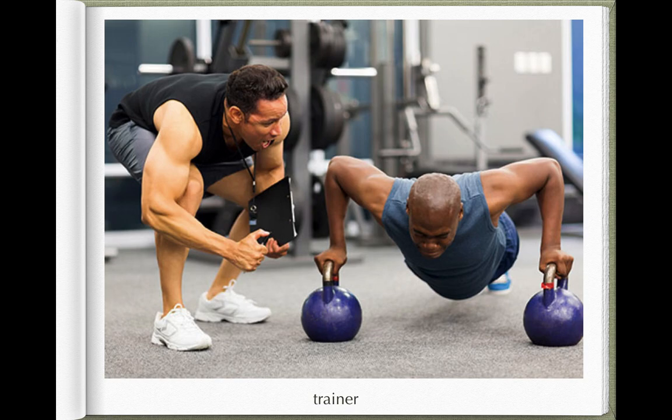And the final word, no, not the final word, or yes, it is the final word, which is trainer. I think you need to have a good trainer, the guy on the left, to become a good athlete or a good sportsman. You need to have a good trainer.